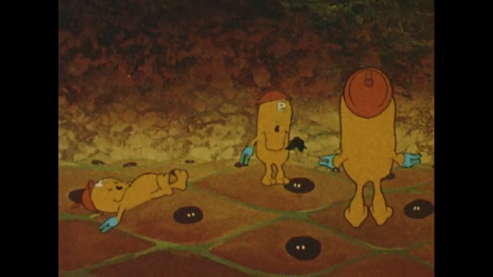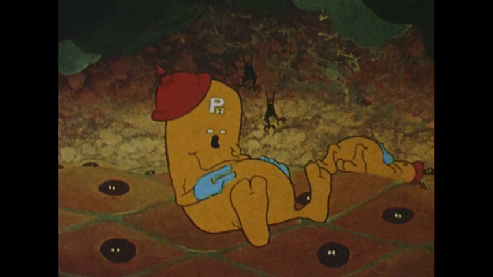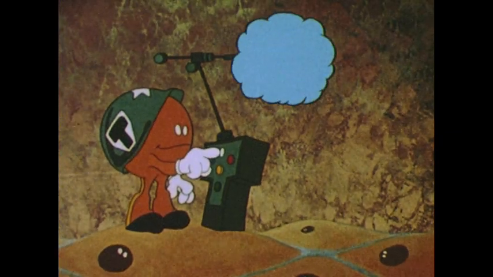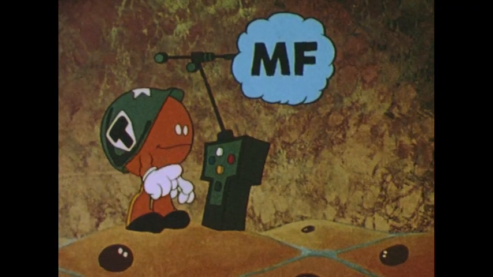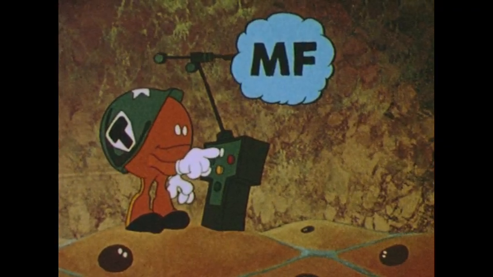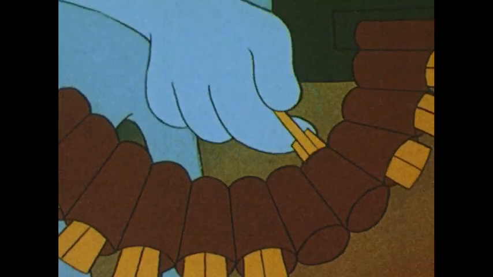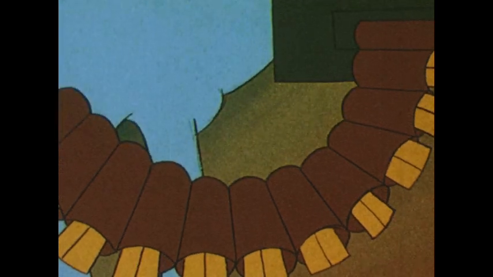However, phagocytes may also be overwhelmed, giving the antigens the upper hand. The T cell then signals for more defenders with the chemical messenger MF, mitogenic factor. Of these, the B cells make antibodies, molecules which destroy this particular invader virus.